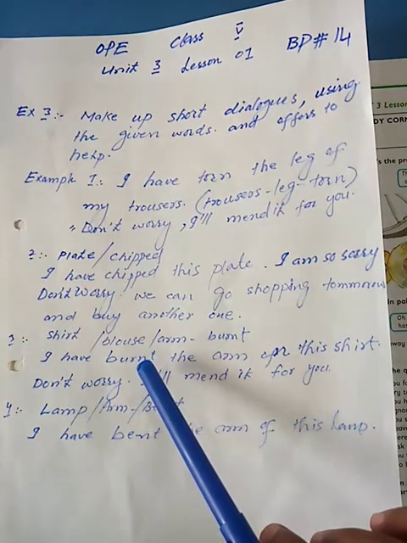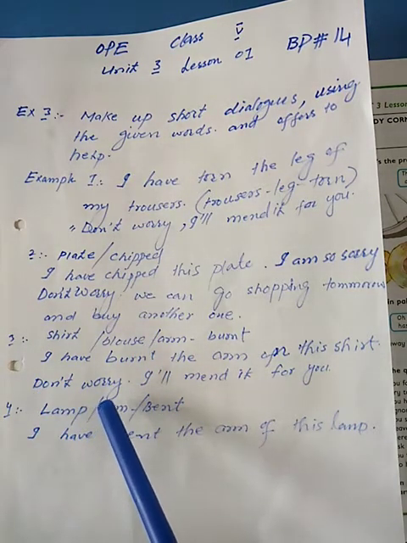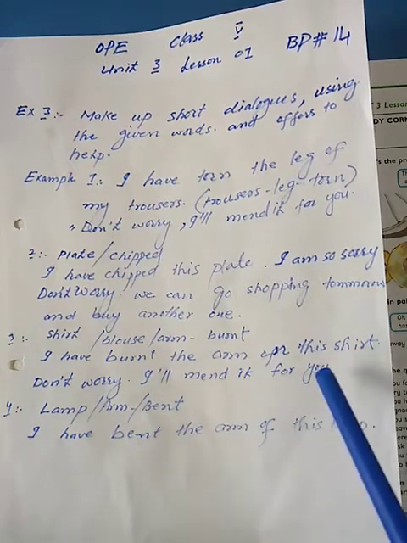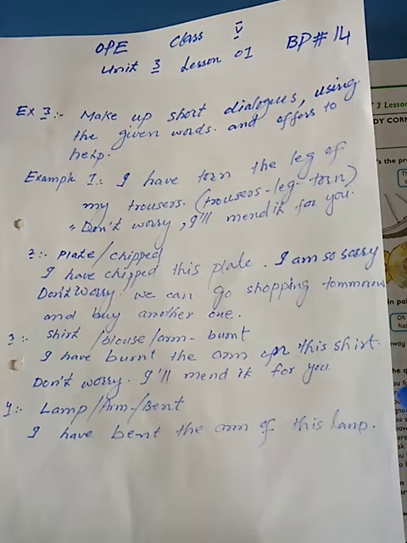We have not used the word blouse in the sentence. So it is: I have burnt the arm on this shirt. Don't worry, I will mend it for you.